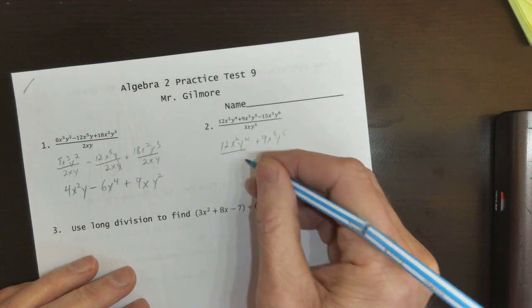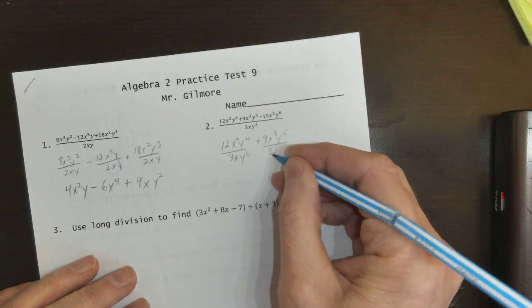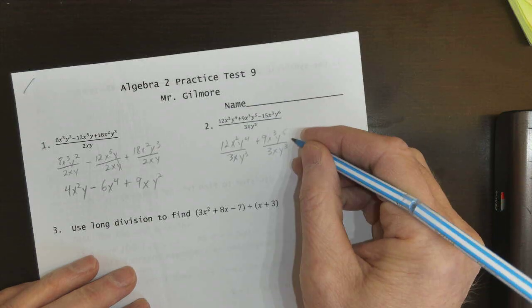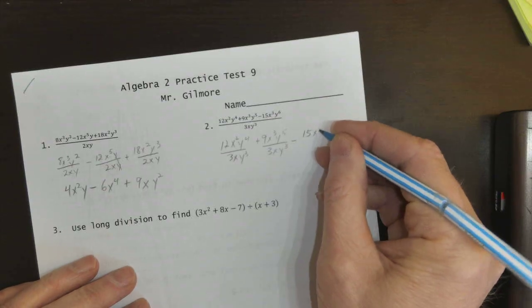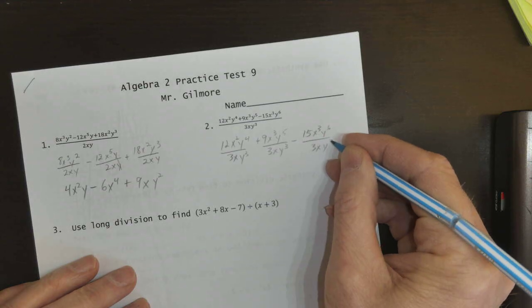Alright, and 12x squared y to the 4th plus 9x cubed y to the 5th, I'm going to put this over 3xy cubed. I'll just start rewriting the whole problem over, and y to the 6th over 3xy to the 3rd.